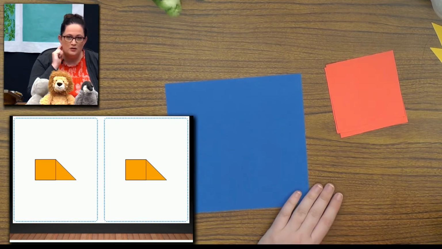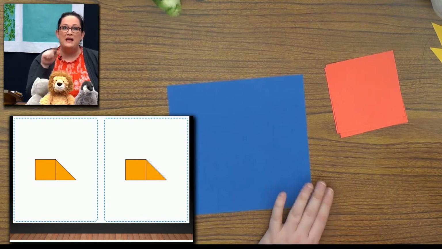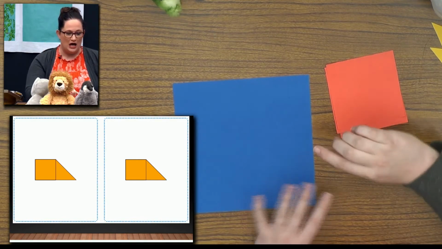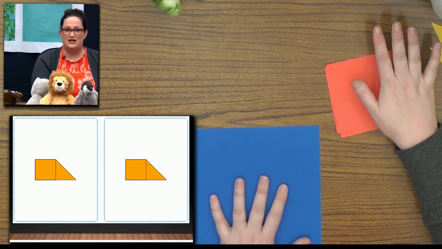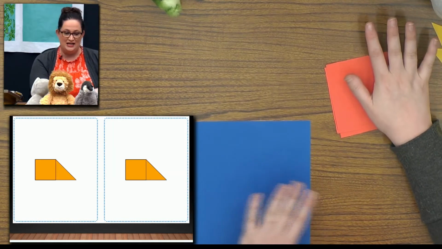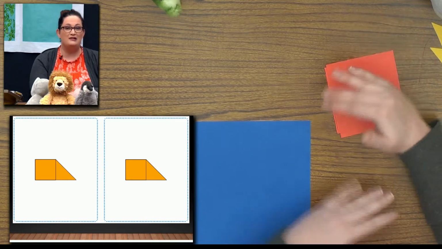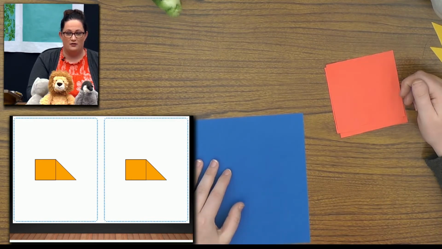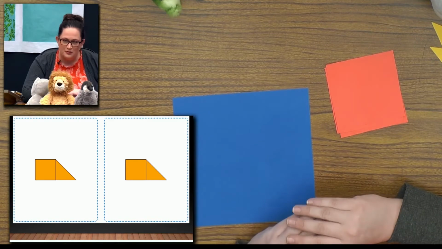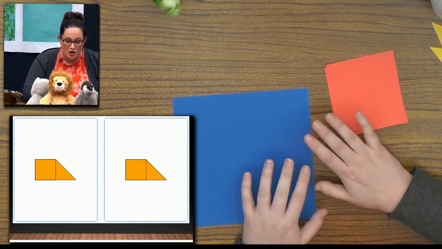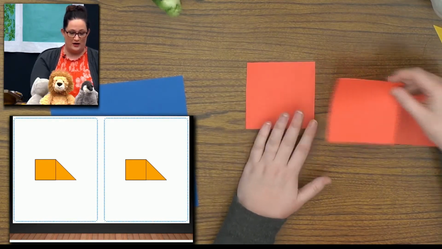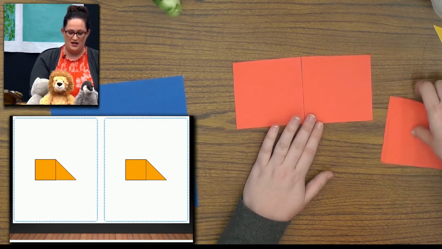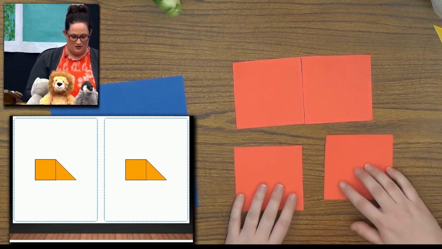What was that, Mabel? Mabel remembers that a few minutes ago, I took 3 blue squares and I realized I wasn't going to make a long rectangle. I needed a 4th blue square, and it still just made a square. Okay, so why is that important, Mabel? Oh, Mabel said, just put together the little squares, Mrs. Wally, and see if you can make a big square.